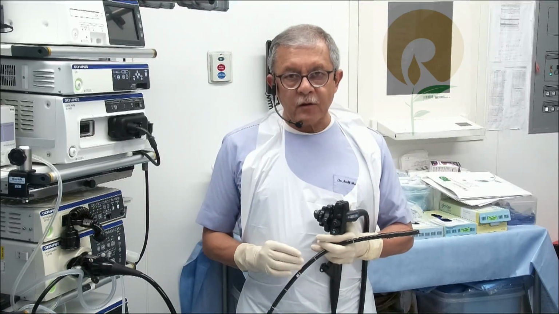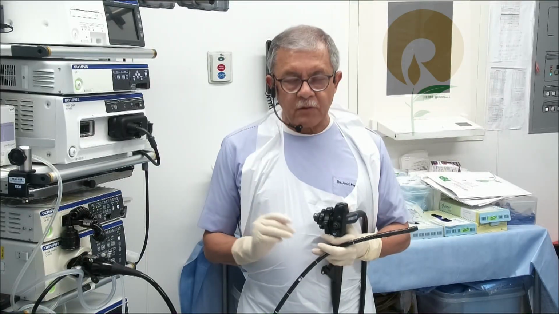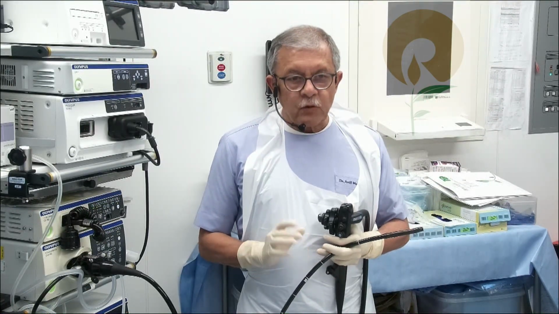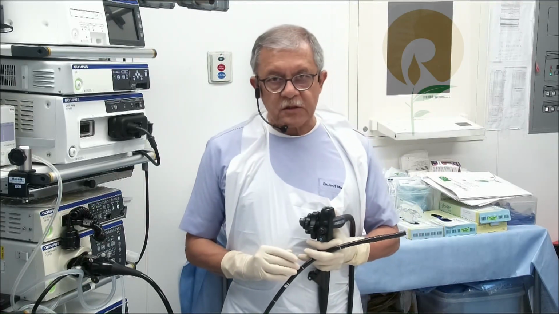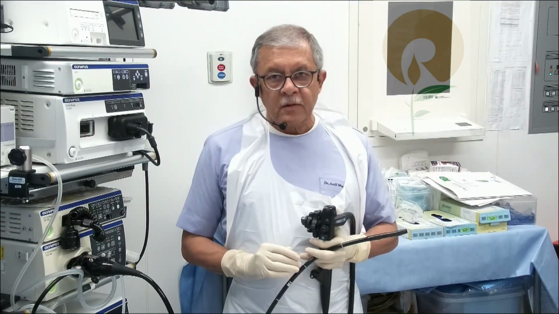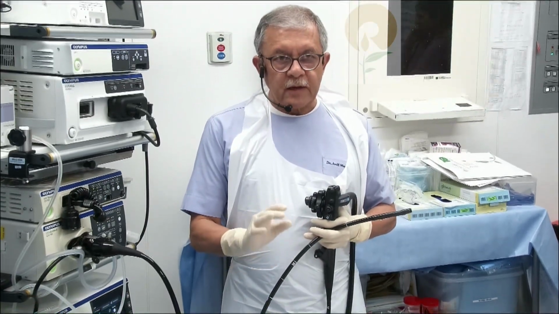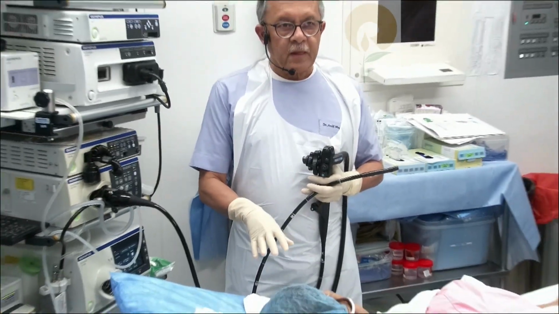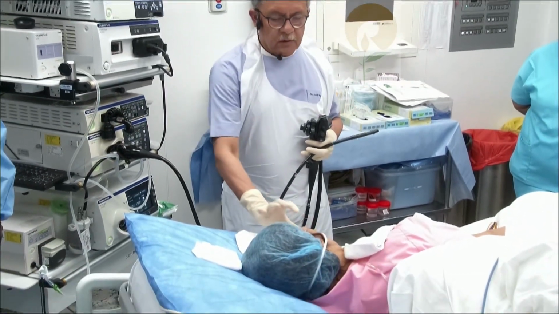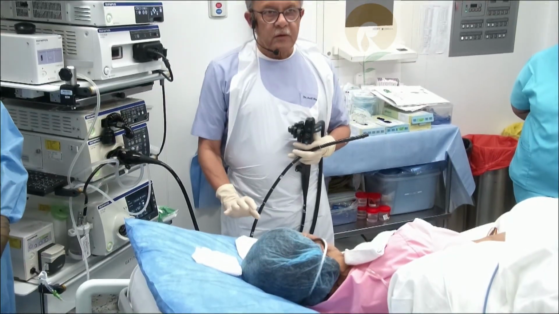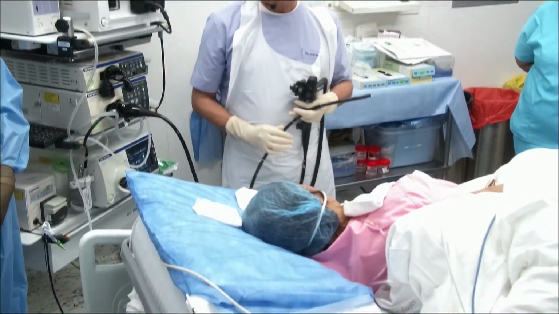So for upper GI endoscopy, we call the patient on an empty stomach for at least 6 hours, and then we usually perform the procedure under total intravenous anesthesia called TIVA. So the patient is made to lie down on the bed in the left lateral position, and then we attach a mouthpiece inside the mouth so that the patient does not bite the endoscope. This mouthpiece is fixed to the neck with this elastic band.